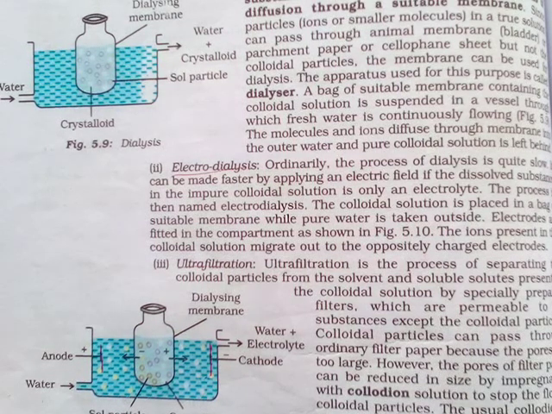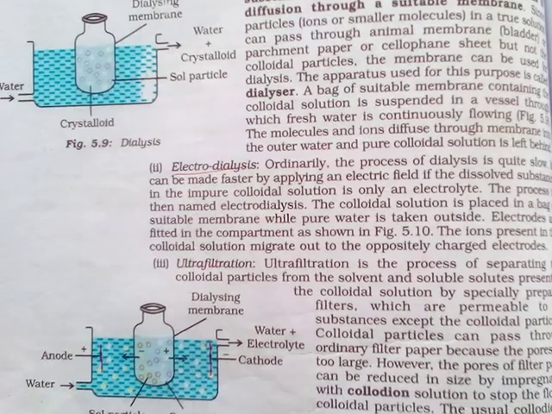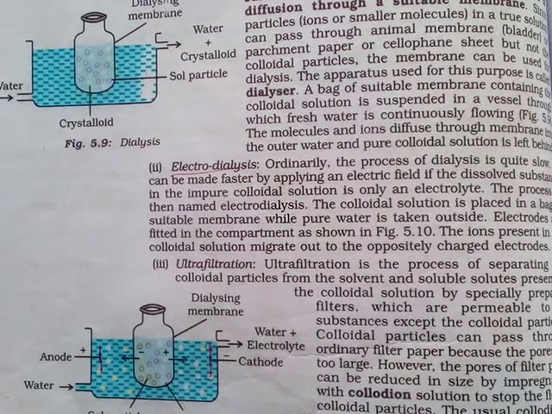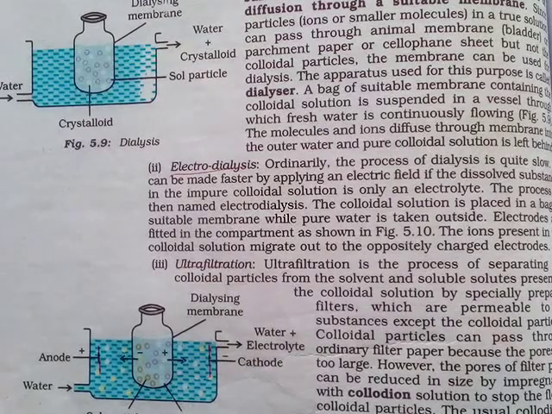Then we'll wash this first phase with the dispersion medium. Then whatever remaining impurities are there will be removed.